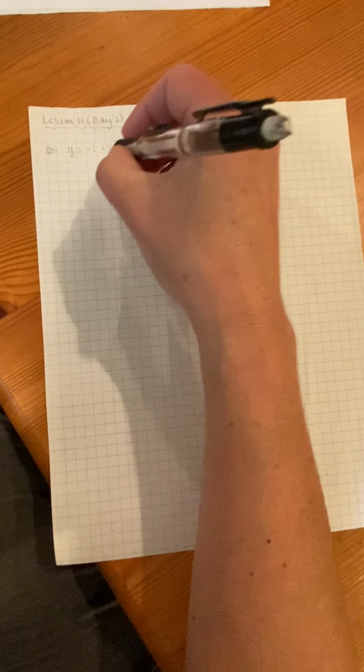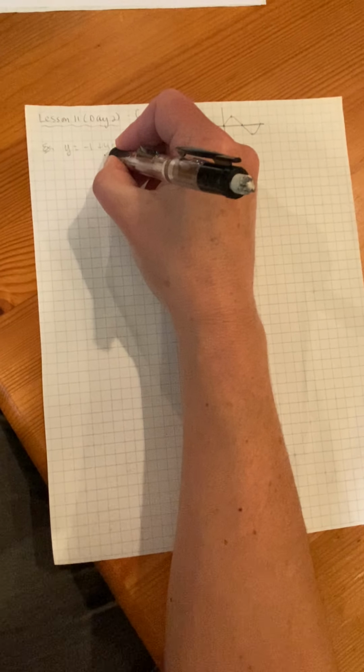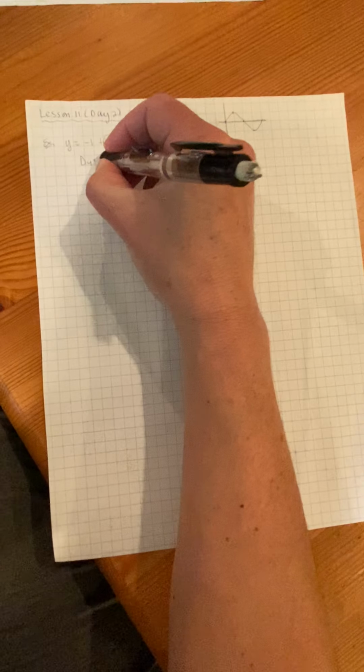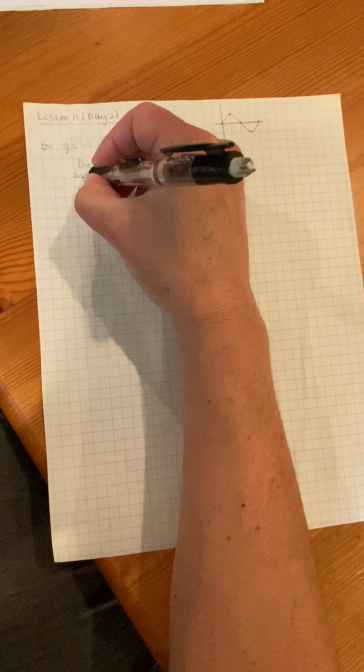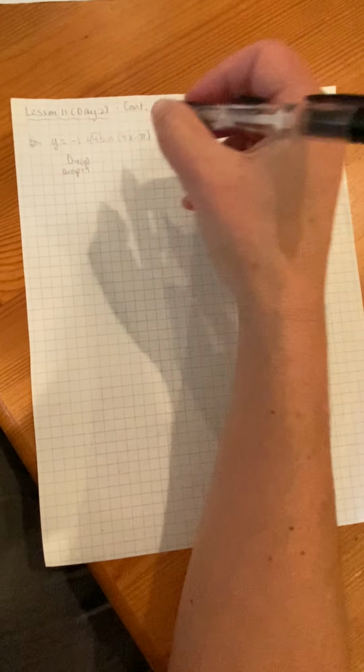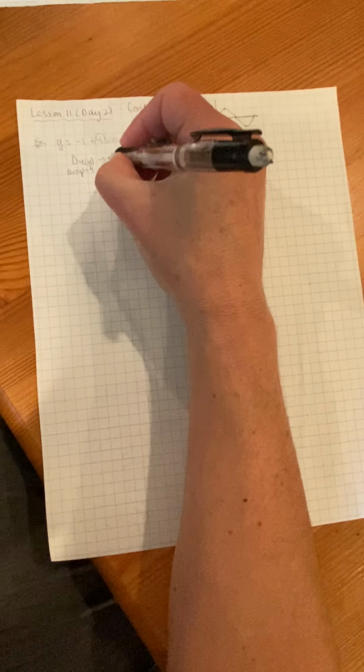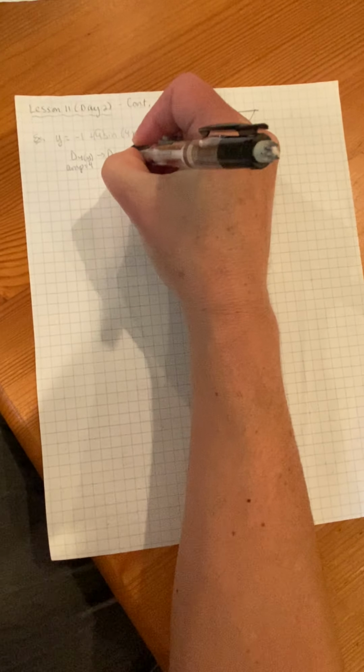Now we're going to apply transformations to it. So we always do dilations first. Okay, so right here, with this 4, this multiplication by 4, we're looking at a dilation of 4 to the y's. So that is going to change our amplitude. This multiplication of 4 right here to the x, that is going to be a dilation of 1/4 to the x's.